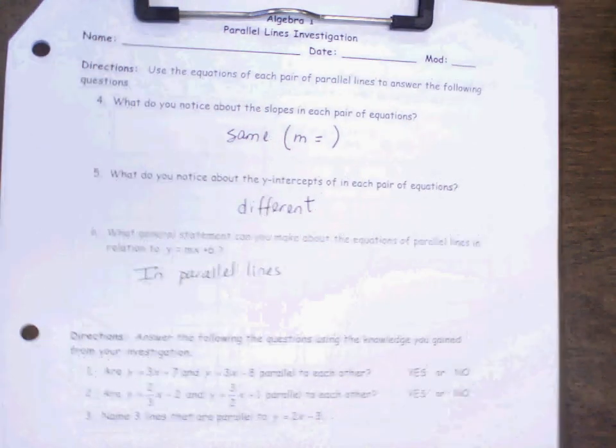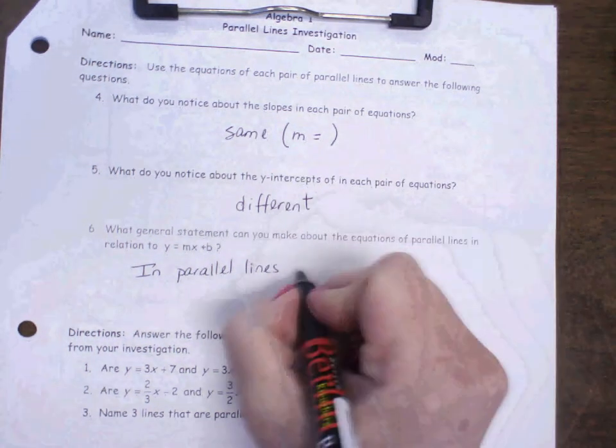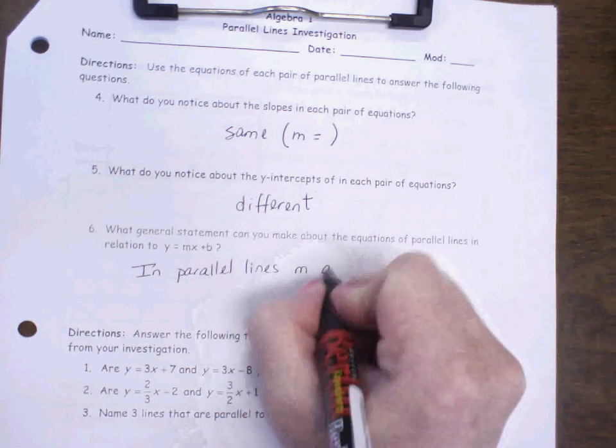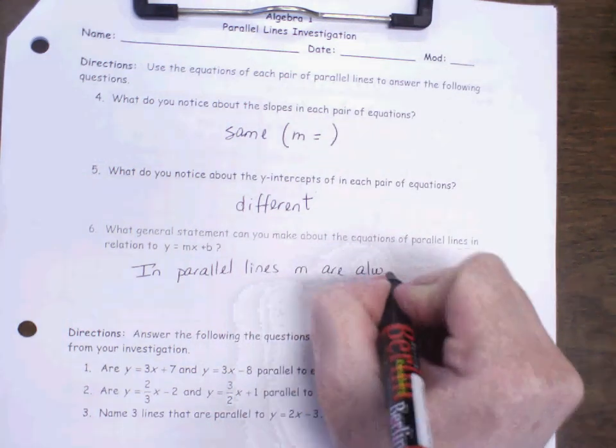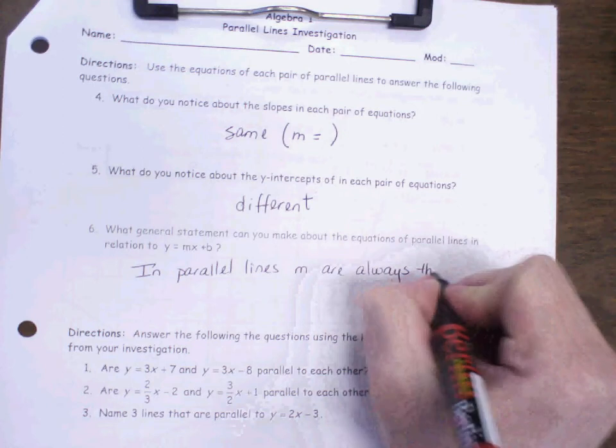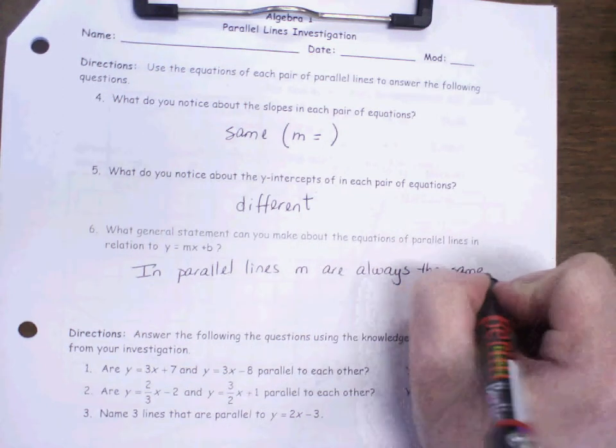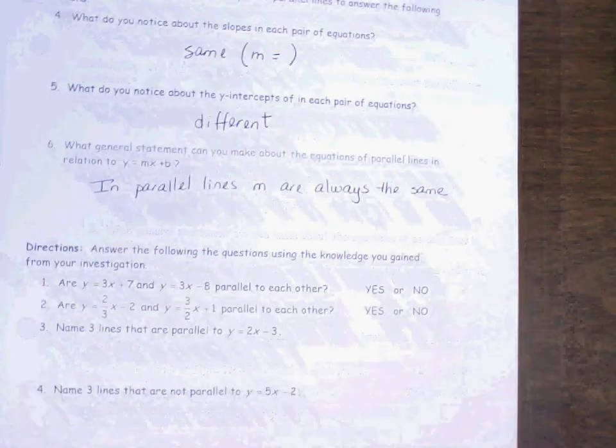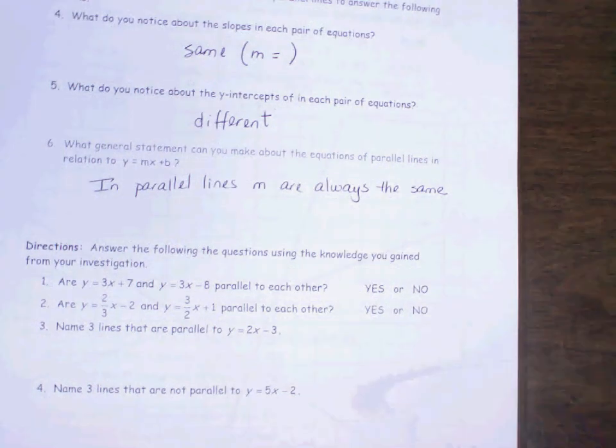So what generalization can we make? In parallel lines, the slope is always the same. Very good. Slopes are always the same. So they're equal to each other.